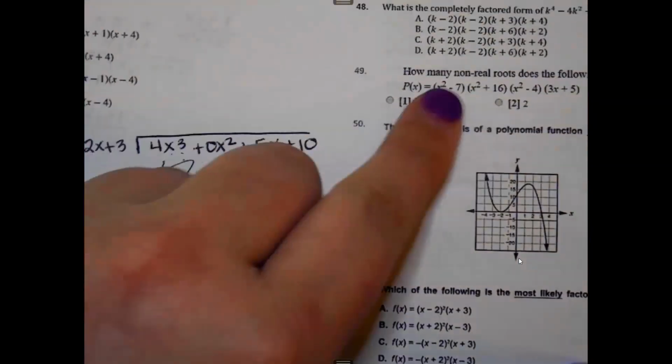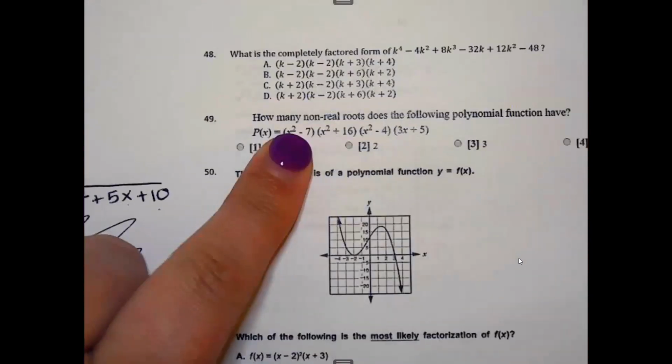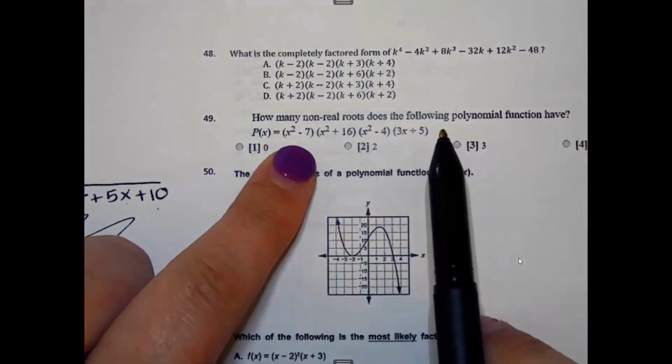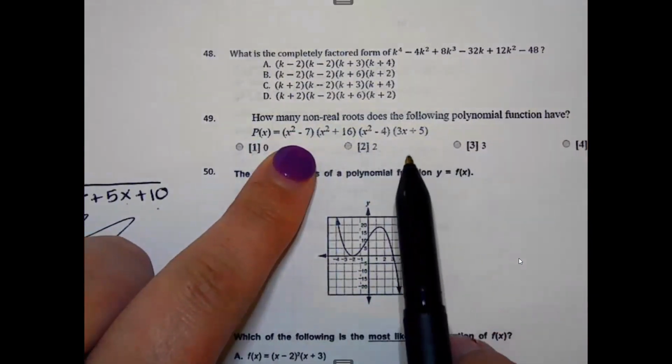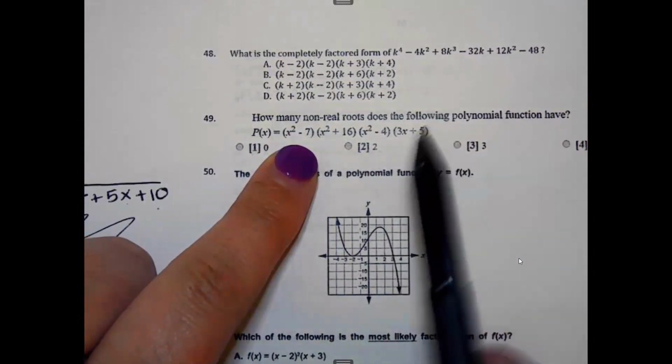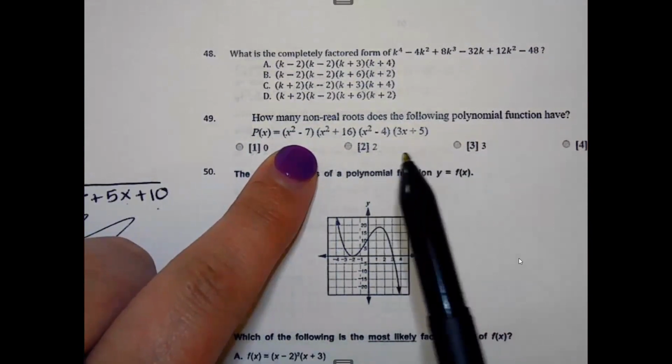49 says how many non-real roots does the polynomial function have? So this one you can't do as easily in Desmos. I'll kind of explain a way you could do it in Desmos, but this one you kind of have to know how the problem works.